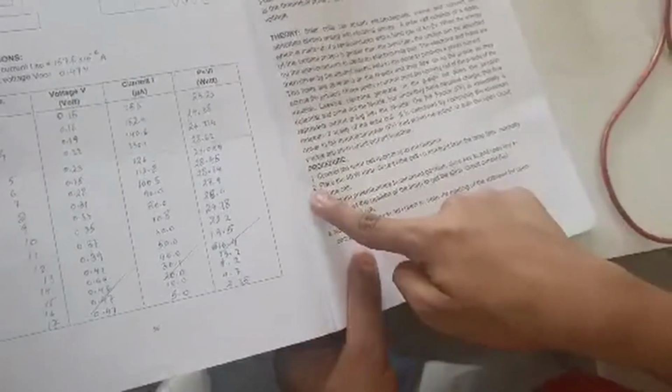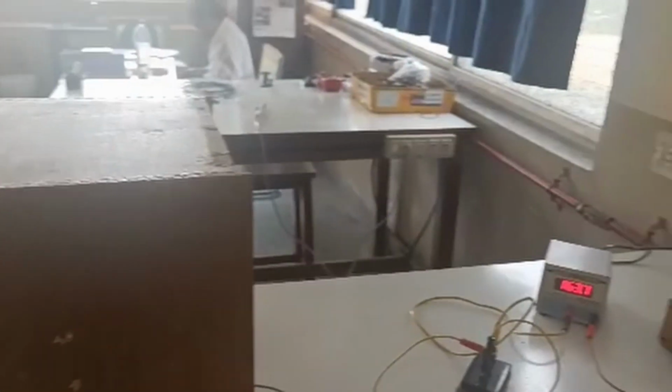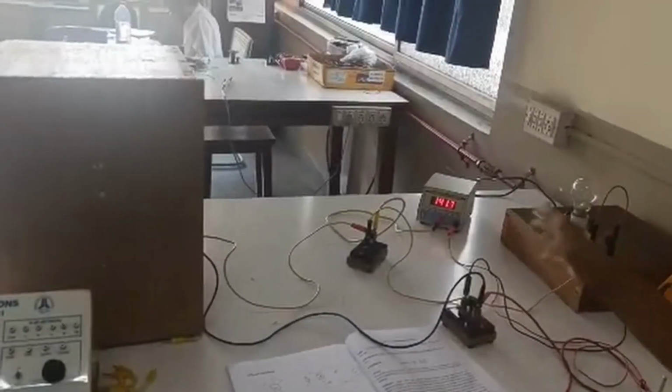Okay, so if we read the procedure over here, the first thing says to connect the solar cell according to the diagram, which we have already done. Now we have to place this solar cell so that the light from this bulb is incident normally on the photocell, and this much distance is enough to get good values. So we place it like this.